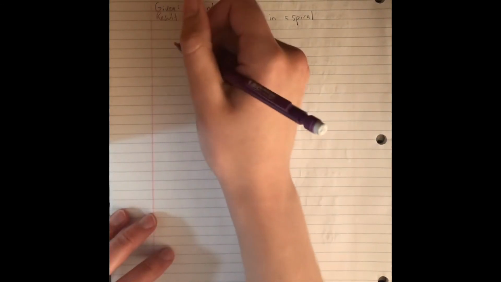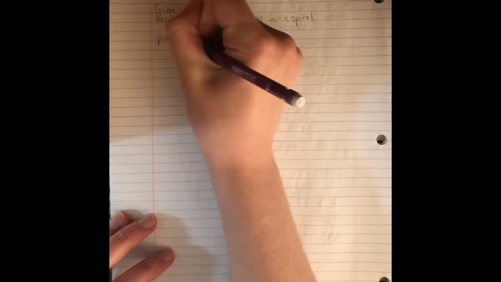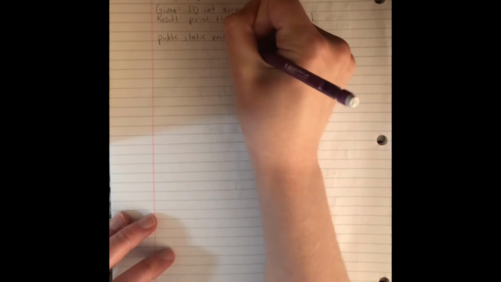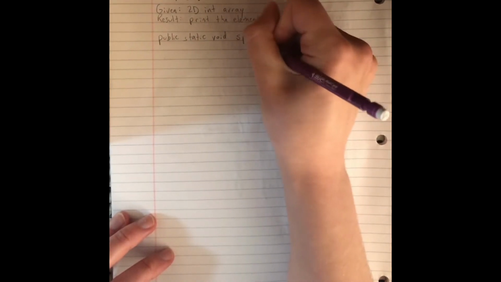Let's start with the function definition. We'll call it spiralize. We're going to pass in the number of rows in our array, the number of columns, and the 2D array. Let's open up the function.